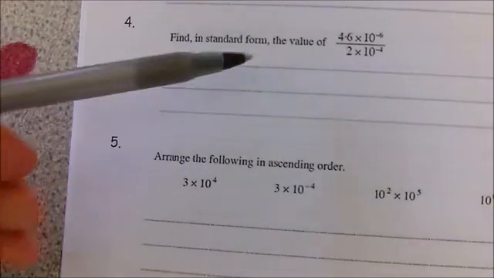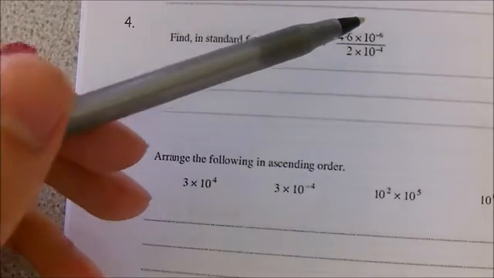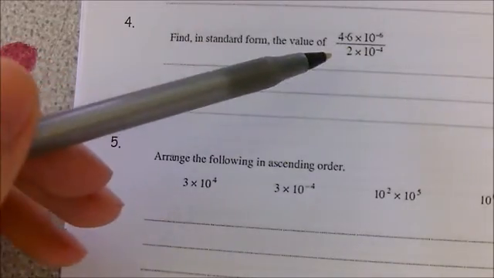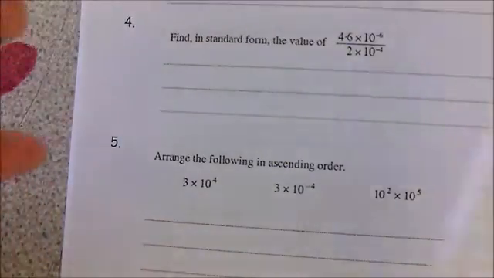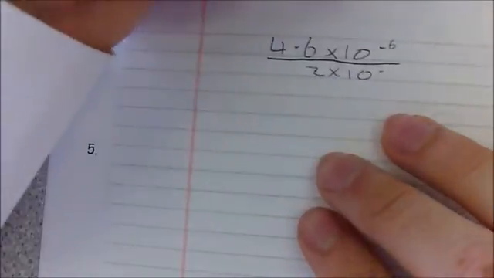Question 4 is, find the value of 4.6 times 10 to the power of minus 6 divided by 2 times 10 to the power of minus 4. So I'll write that down. So we've got 4.6 times 10 to the power of minus 6 divided by 2 times 10 to the power of minus 4.